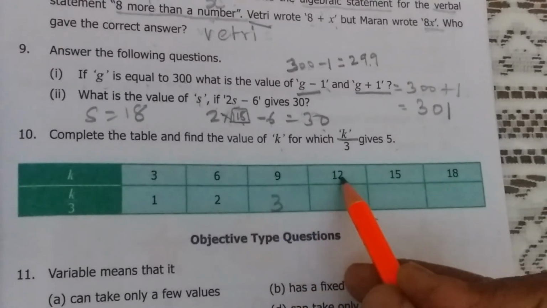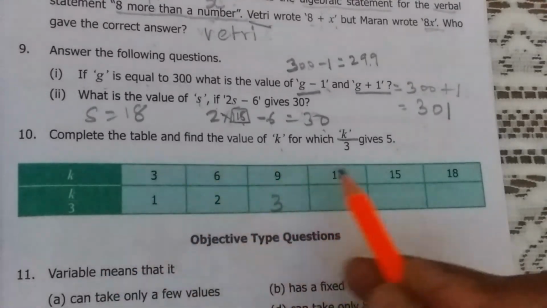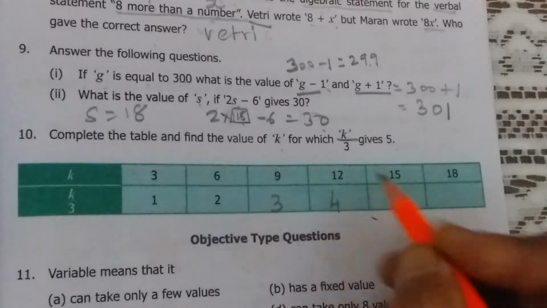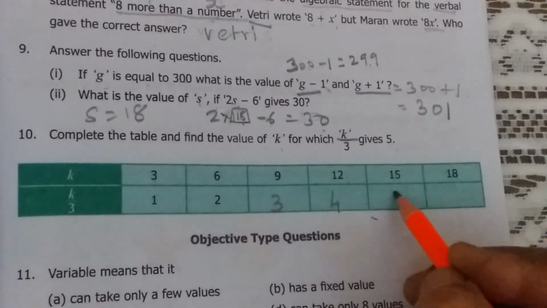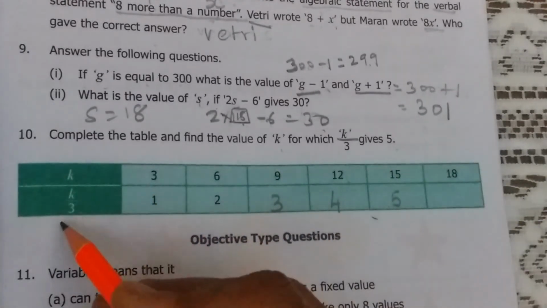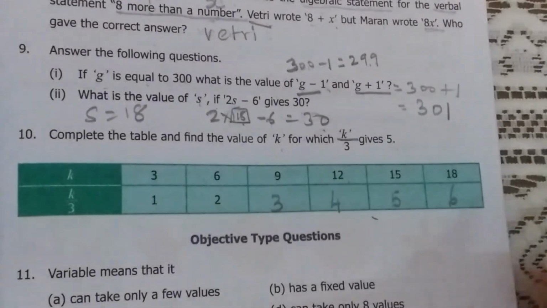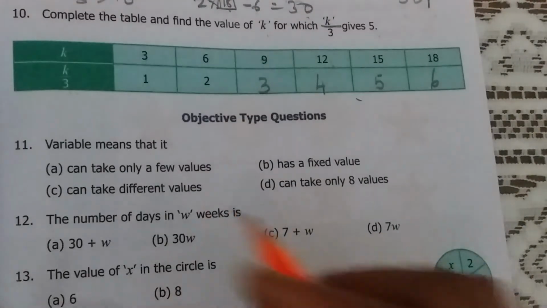3 3s are 9. 12 divided by 3. Tell 3 tables. Will you get 12? 3 4s are 12. 15 divided by 3. 3 5s are 15. 18 divided by 3. 3 6s are 18. Okay.